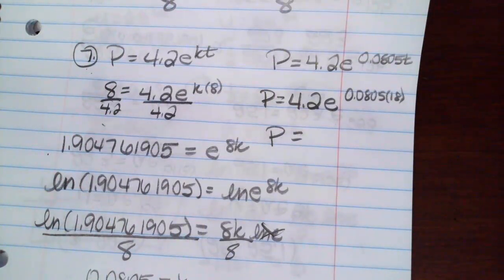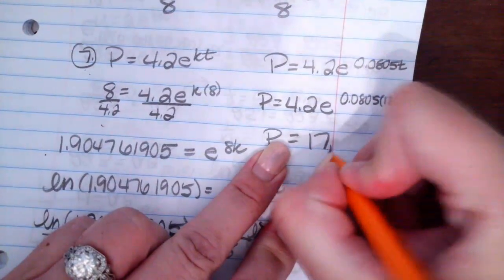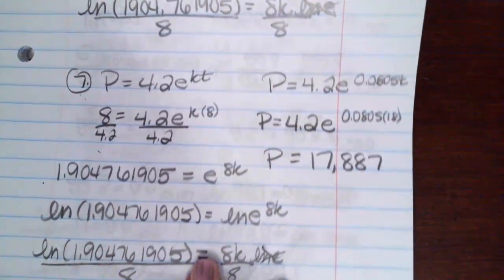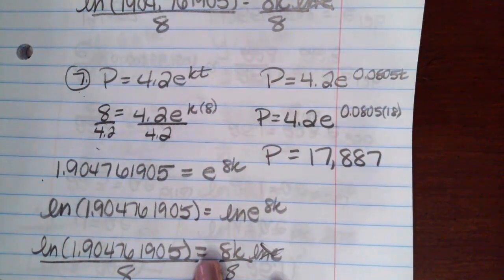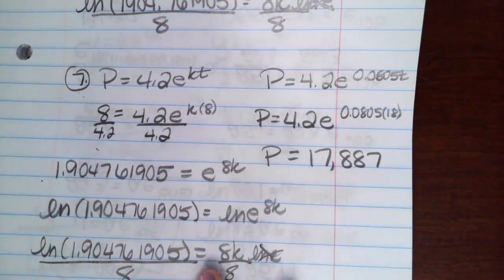And I get 17,901. Actually, my rounding is off. Hang on. 4.2 e to the 0.0805 times 18 gives me 17.887. And remember that that's in thousands, so you probably got 17.887. We'll multiply that times 1,000. So we have 17,887 people.